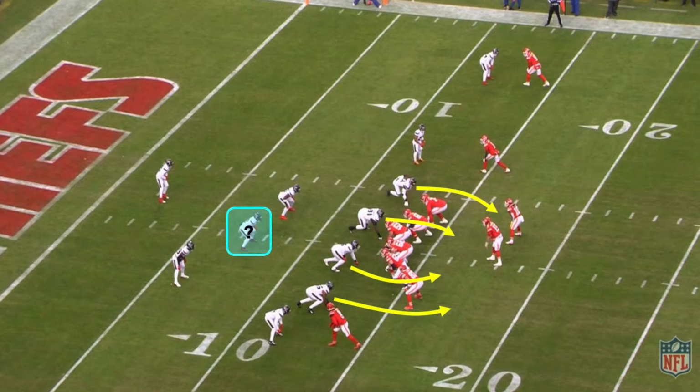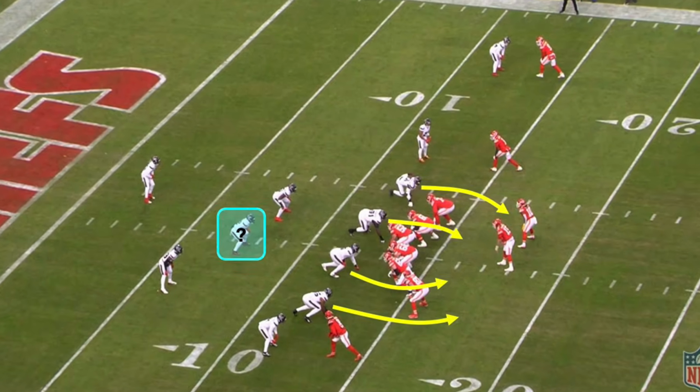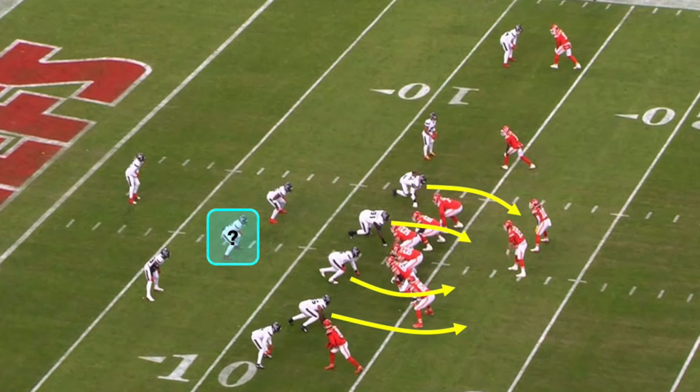But what if you only rushed 4? Now the defense has an extra man in coverage. And that is where cover one starts to get interesting. When a defense is only rushing 4, the back end can leverage the extra defender as a backstop for certain passing concepts from the offense.